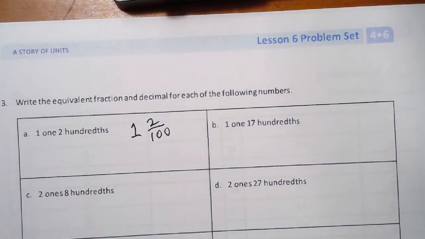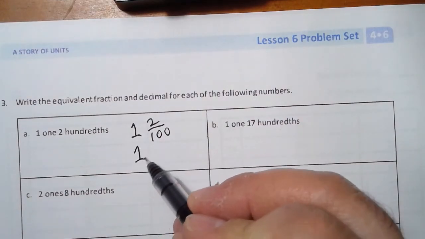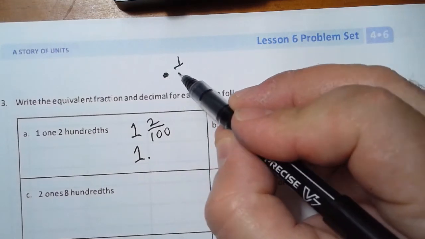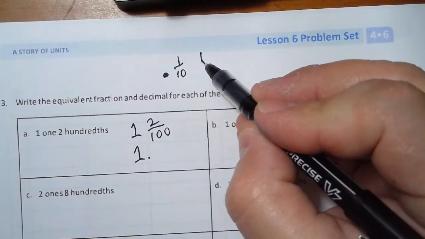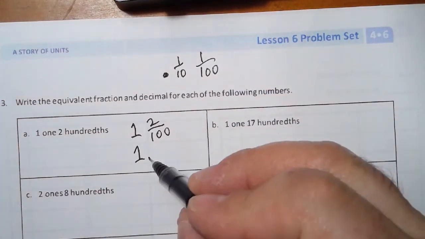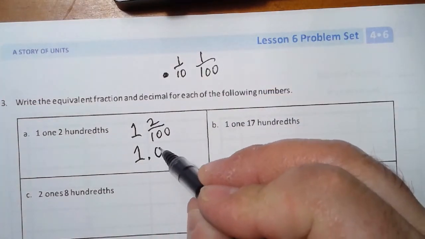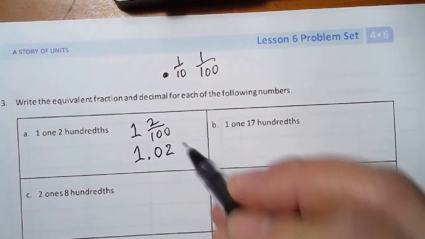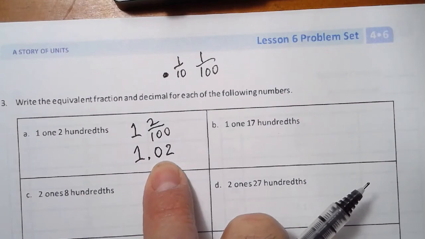And if I want to turn that into a decimal, remember your place value. You might want to write this on top of your page. 1/10 is first, and then 100th is the second number. So I have to put a 0 because there's no tenths and there's only 2 hundredths. You see what I did there?